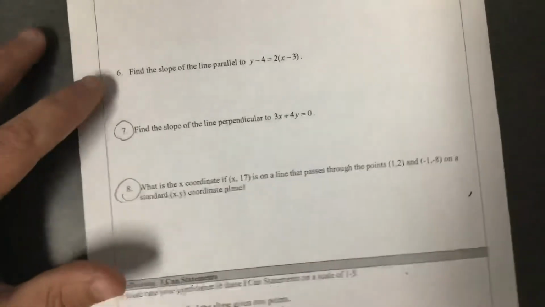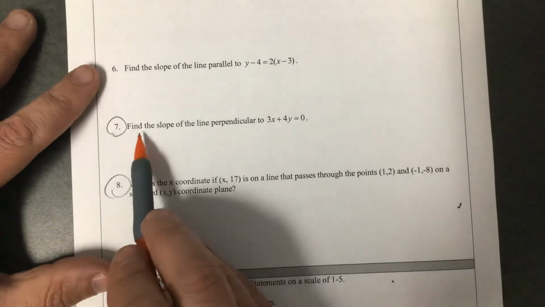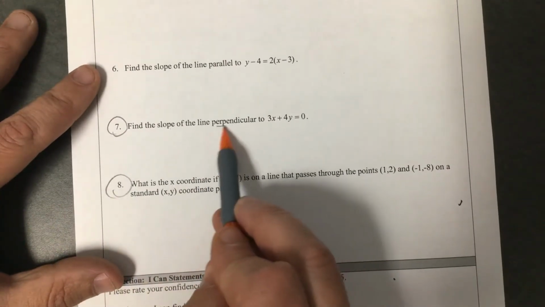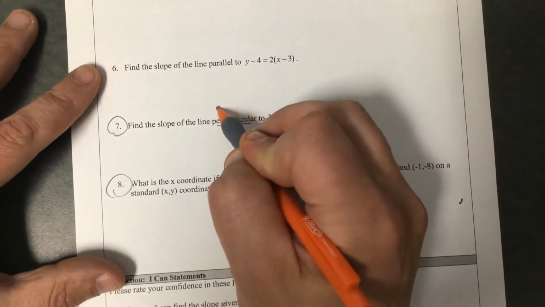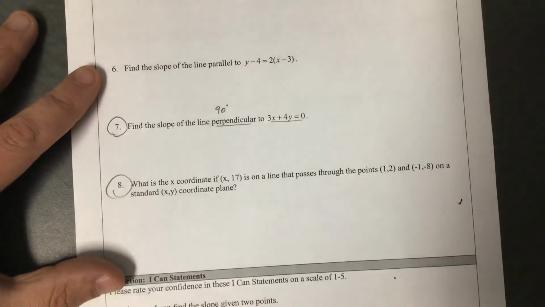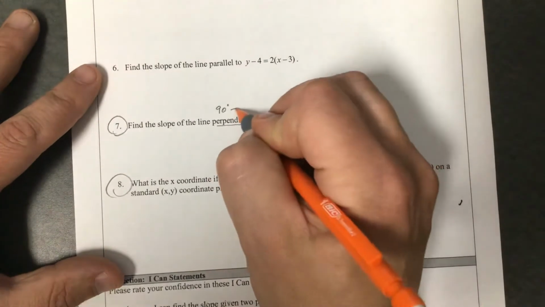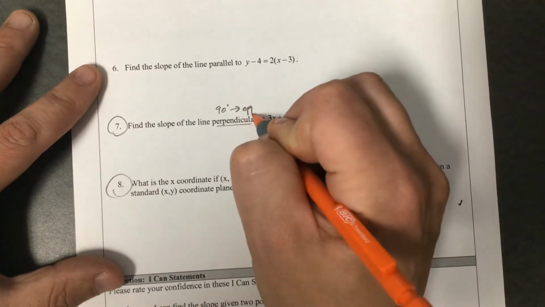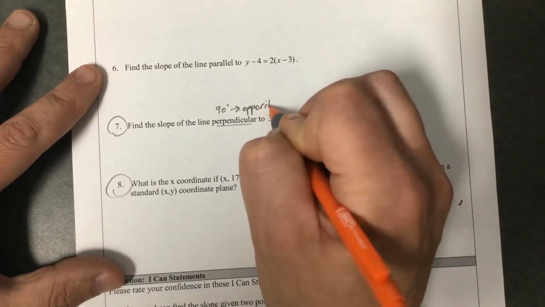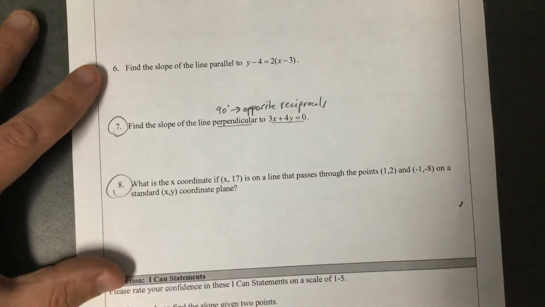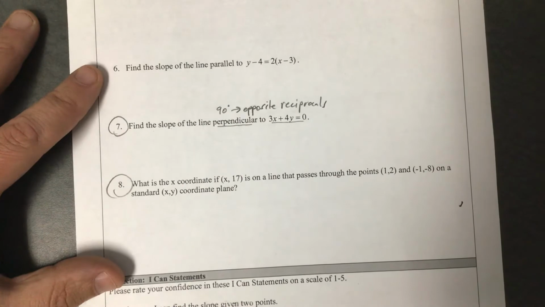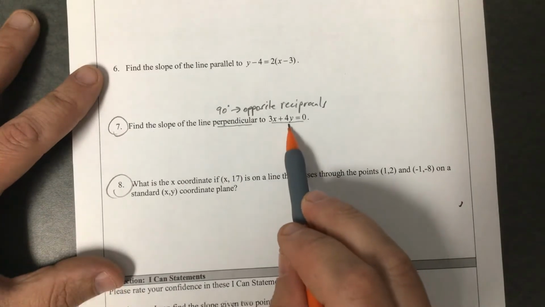Let's go to the back side. And I've got two questions for you on the back side. First one is find the slope of the line perpendicular to this line. So first of all, I know perpendicular means they meet at 90-degree angles. I also know that when lines are perpendicular, the slopes have to be opposite reciprocals. So step one is I need to figure out the slope of this.